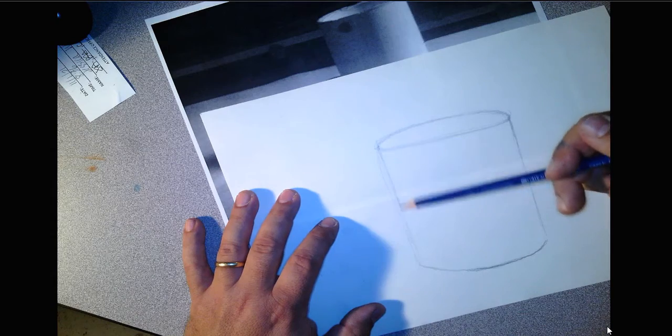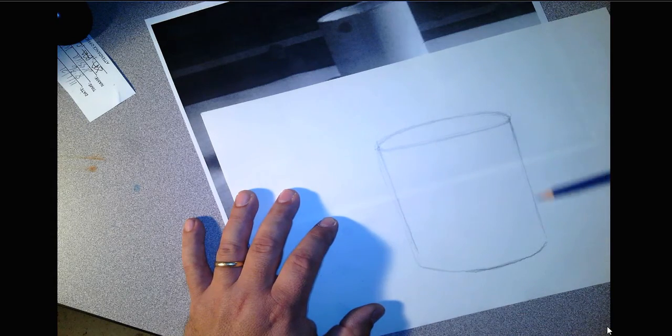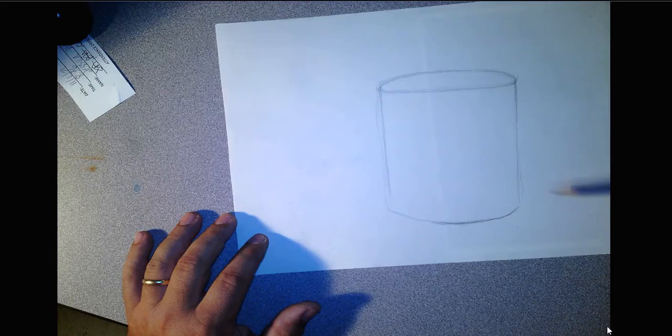Draw very lightly. First time you do this, chances are your lines aren't going to be exactly right, and that's totally fine. I'm not looking for perfection the first time around. Just make sure that you're drawing it light enough that if you do mess up, you are going to be able to erase your piece.